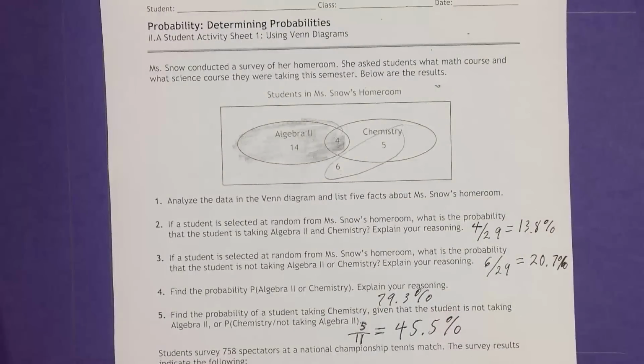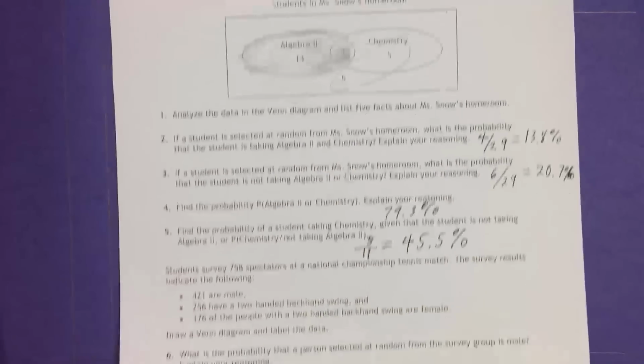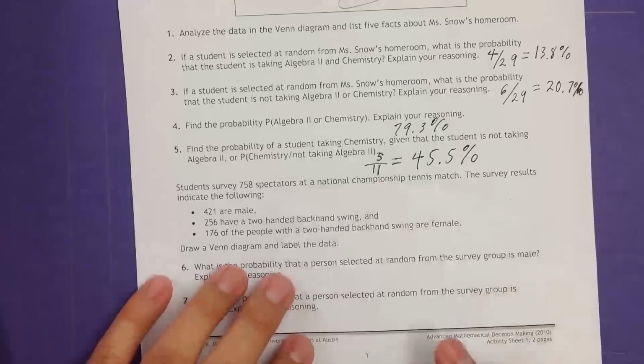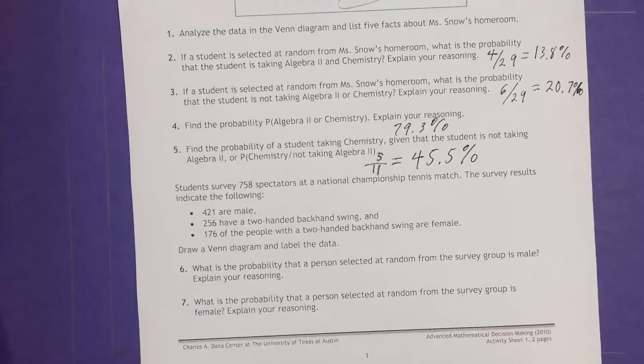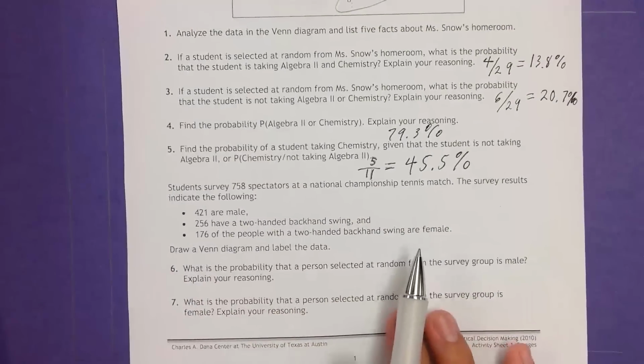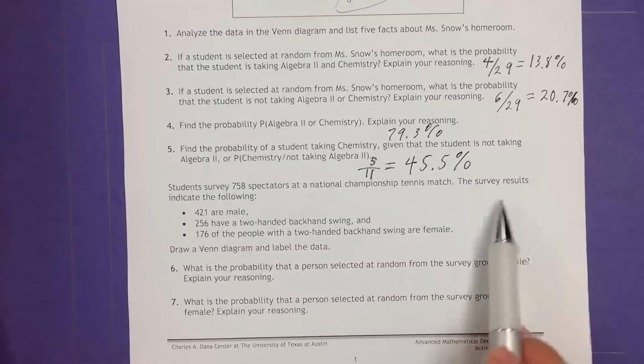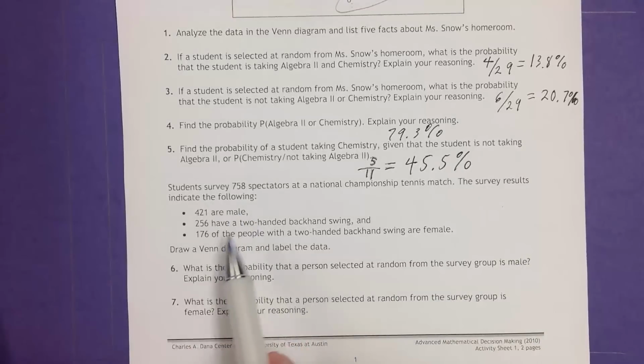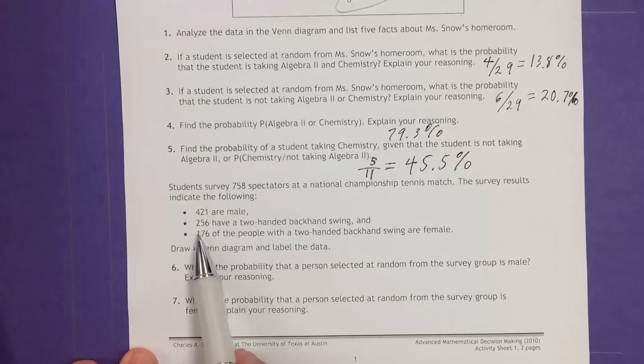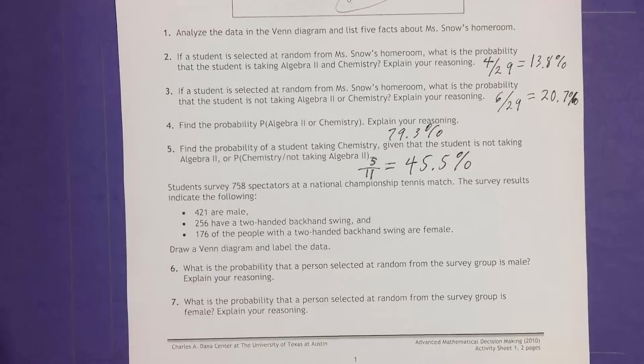But we also need to know how to build our own Venn diagrams. So that's why we're going to look at this part right here. Student survey. 758 spectators at a national tennis championship. The survey results indicate the following: 421 are male. 256 have a two-handed backhand swing, and 176 of the people with the two-handed backhand swing are female.